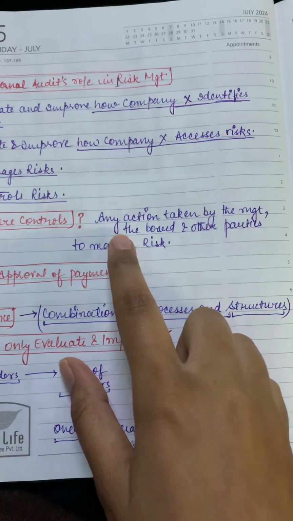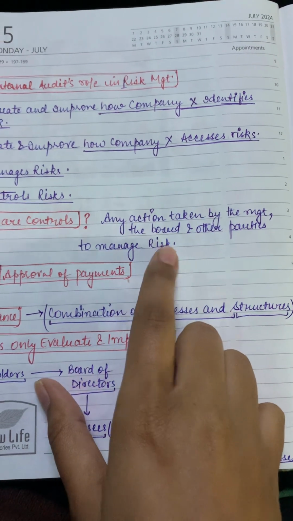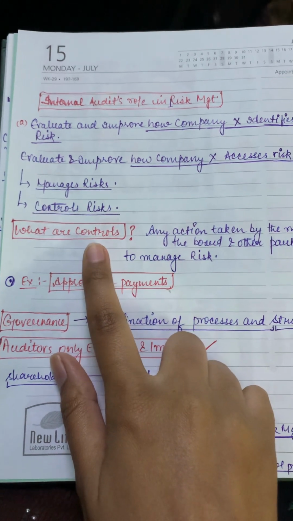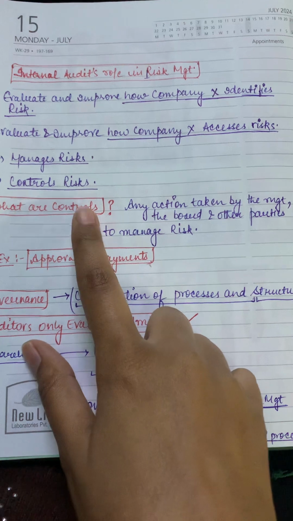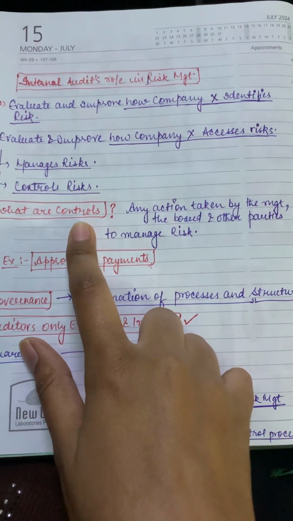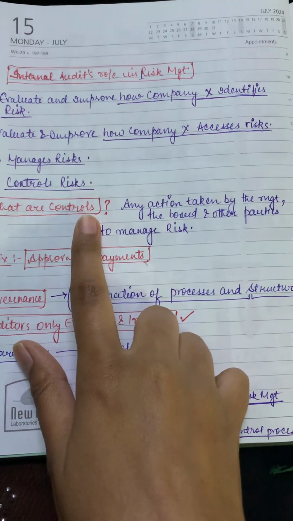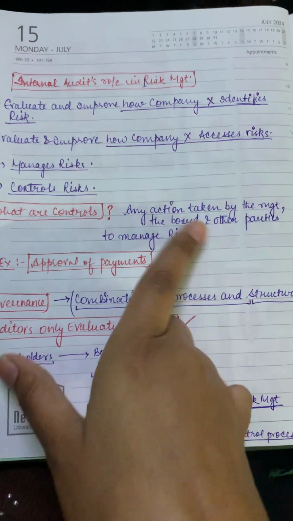What are controls? Any action taken by the management, the board, and other parties to manage risk. So basically, controls are what you are doing in the organization which help to reduce or restrict the risk, or the happening of the risks.